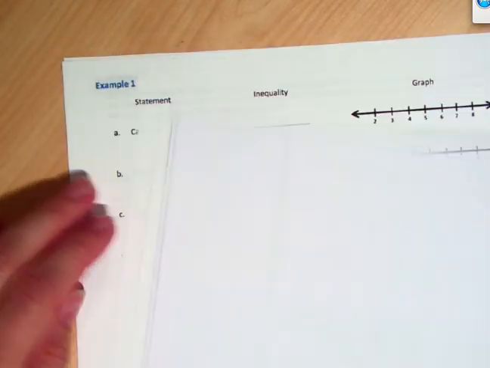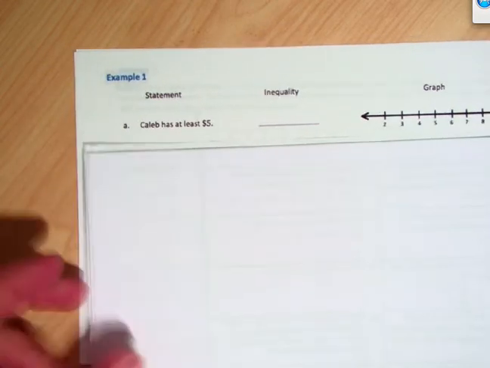Hey, in today's lesson, we're going to be graphing inequalities. This is a lesson that doesn't seem like it's too terribly difficult, but it does seem to cause a few problems and it's a little confusing. So please make sure that you're really listening and trying to comprehend this. It's a little tricky. Okay, let's look at example 1.